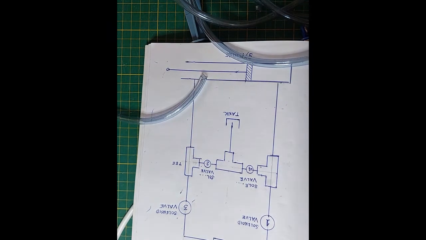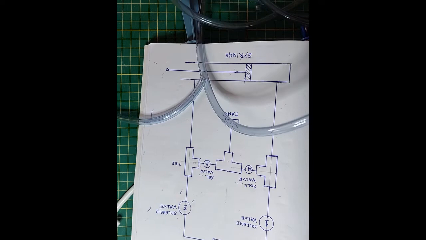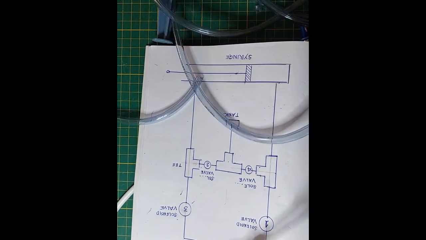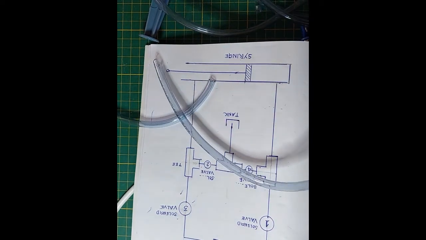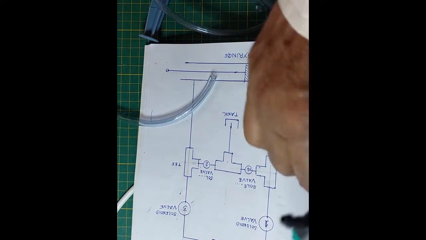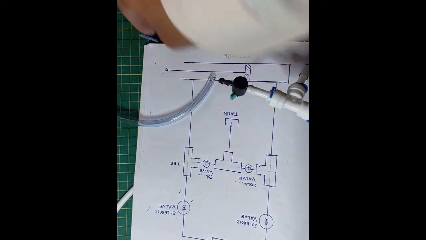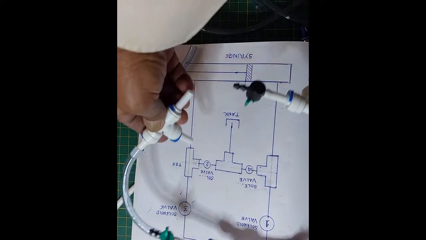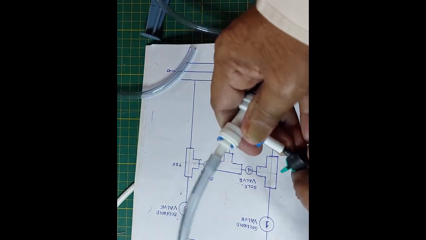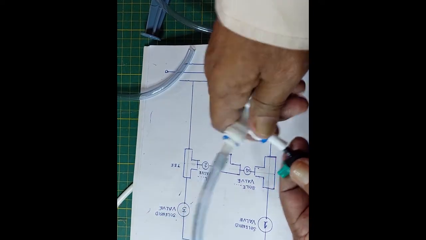Now these two are there. You have to interconnect this and this. This is the drain. This is the center portion.